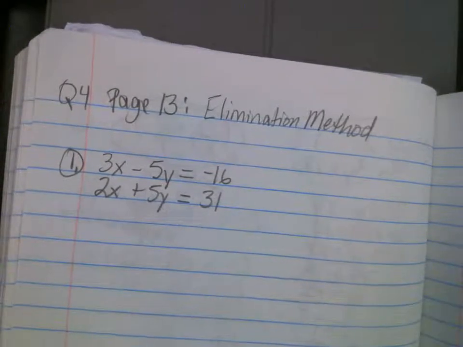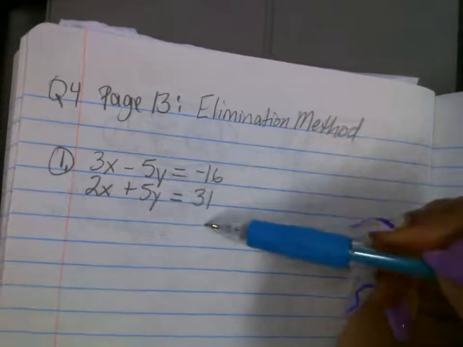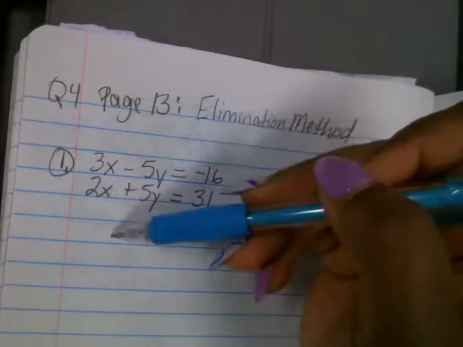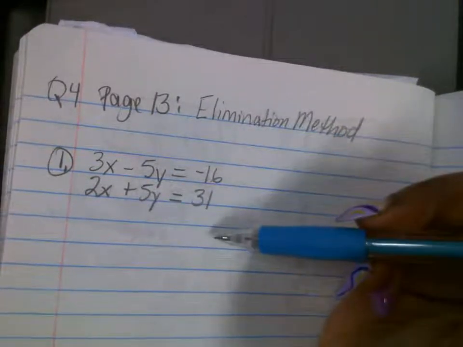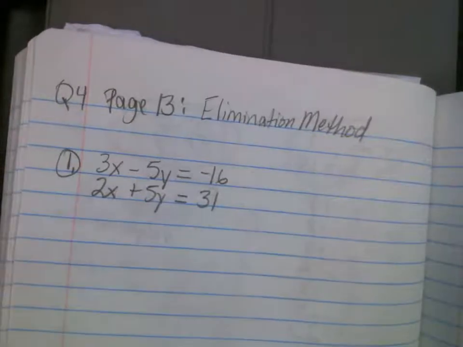Notice how both of them have your A term, B, and then C. Most of them are going to be set up just this way. If it's not, with the elimination method, it always needs to be set up this way: the x terms, the y terms, and the constant, the numbers that have no variable attached to it, on the other side.